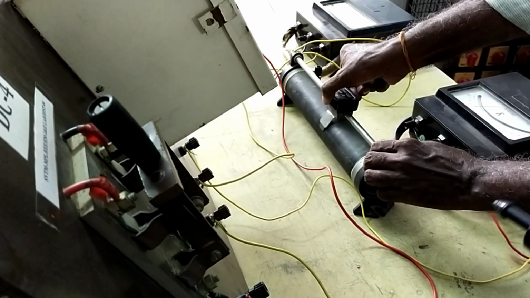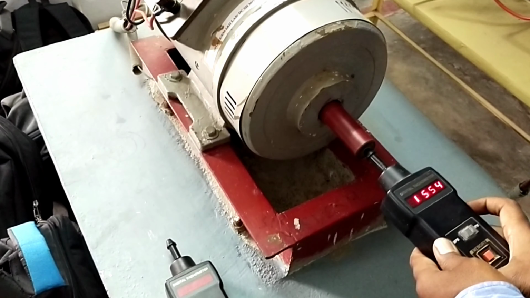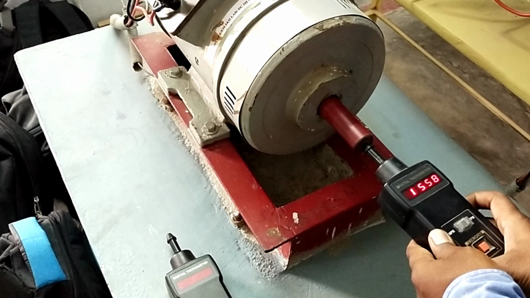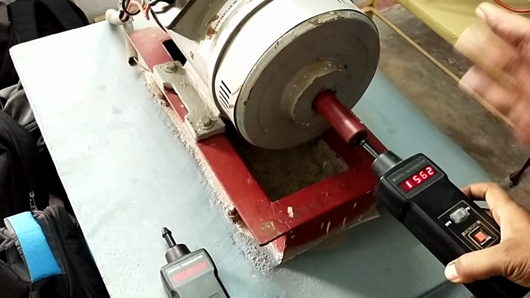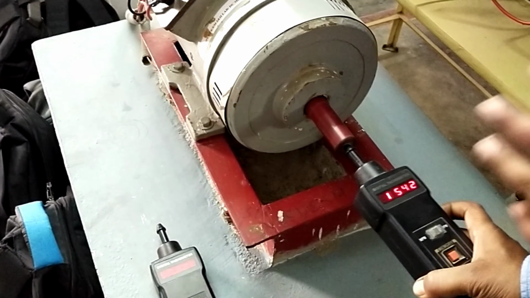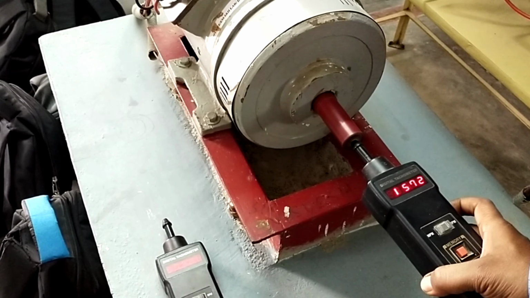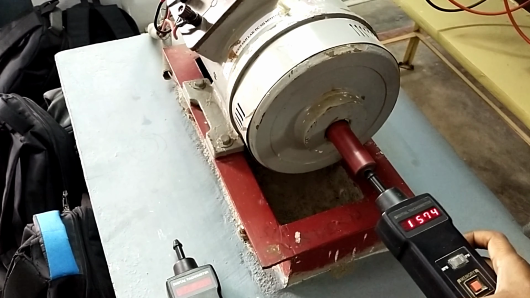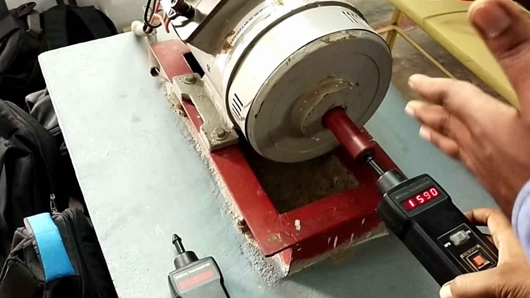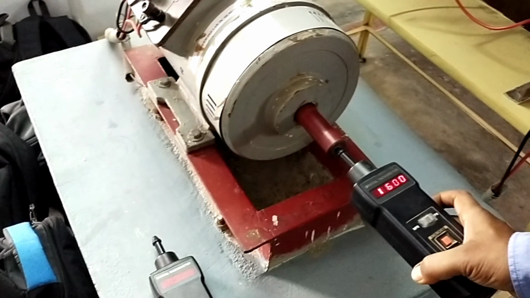Now varying the field rheostat. Now note down the readings of speed. Now see that speed. Now the speed is increased above 1500. By adjusting the rheostat we can obtain different speeds, that is above rated speeds only, by the use of the flux control method. Rated speed is 1500. More than rated speed we are using the flux control method.